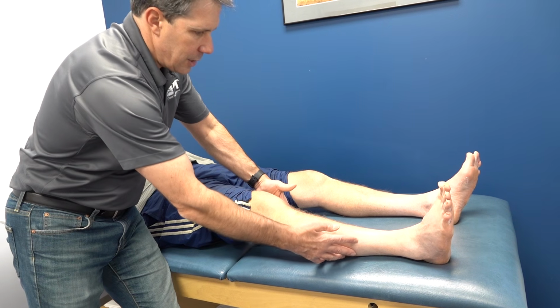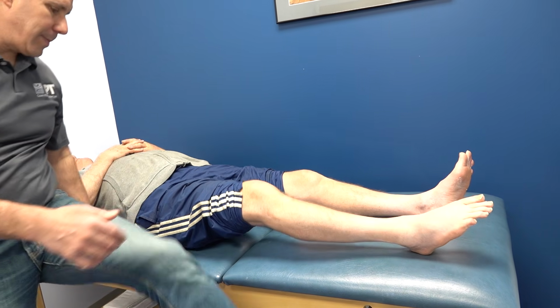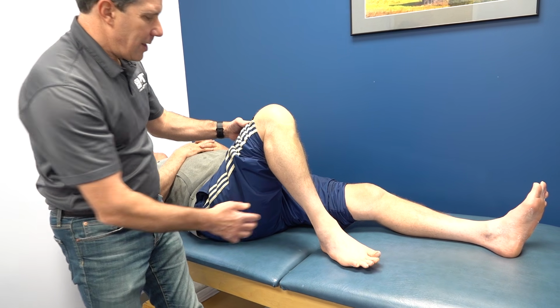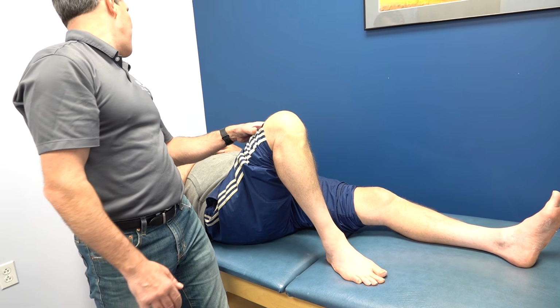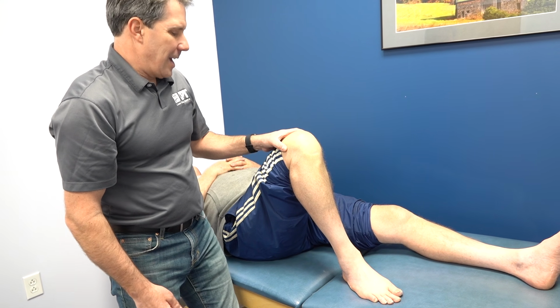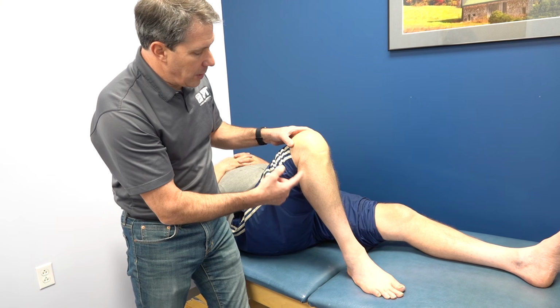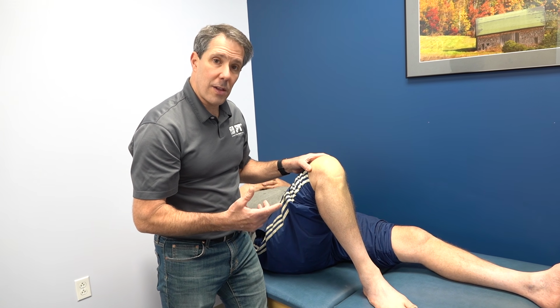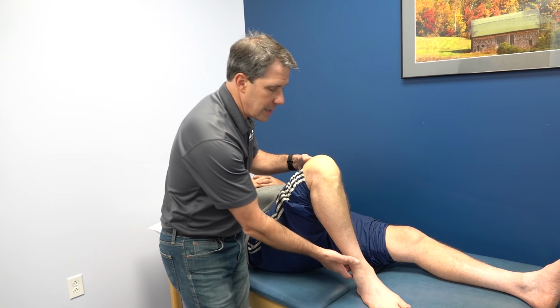Can you slide the heel in toward your bottom? Like this. Bend your knee and pull it all the way in as far as you can. And this becomes a little restricted also. That's painful, isn't it? Yeah, so uncomfortable here, both in straightening and when bending. So that's another very common sign of arthritis in the knee.